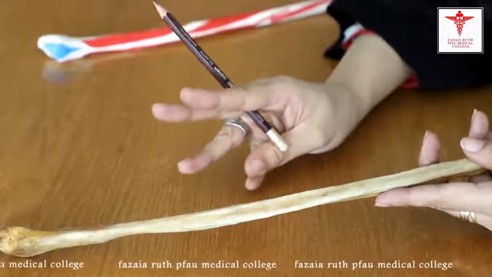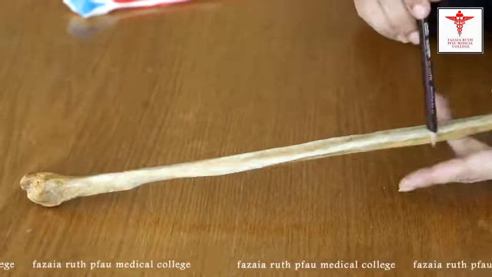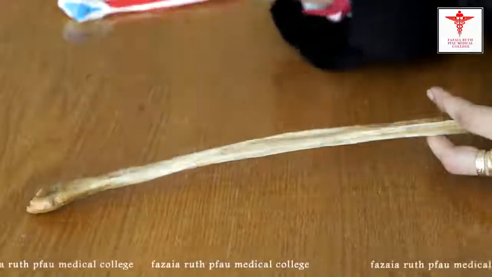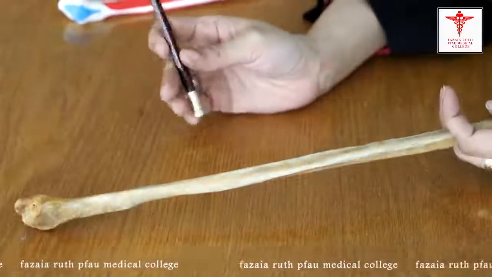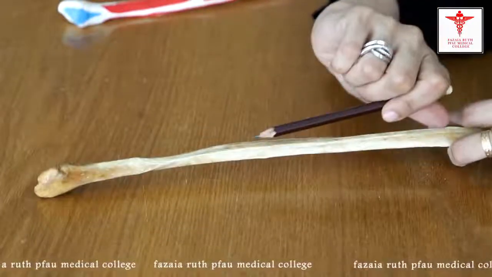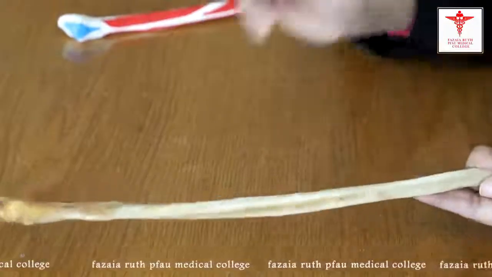So we have three borders and three surfaces: the anterior border, the medial border, and the posterior border. And similarly we have three surfaces: the medial surface, the posterior surface, and the lateral surface.